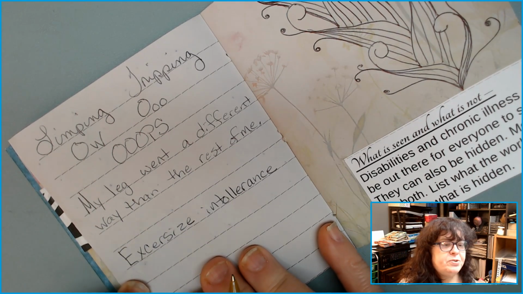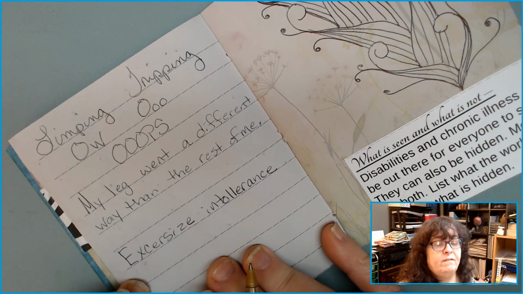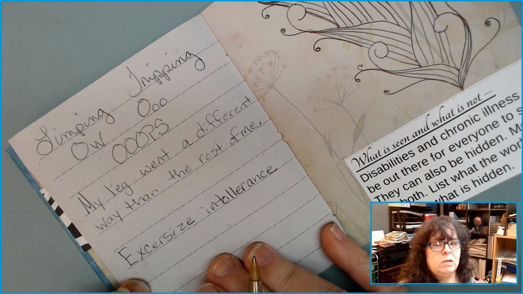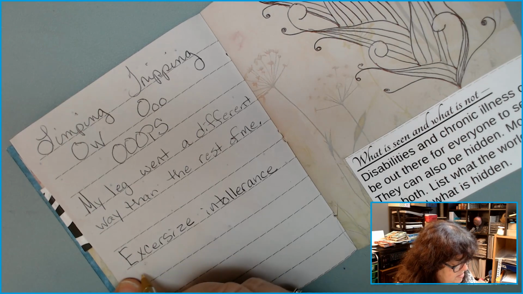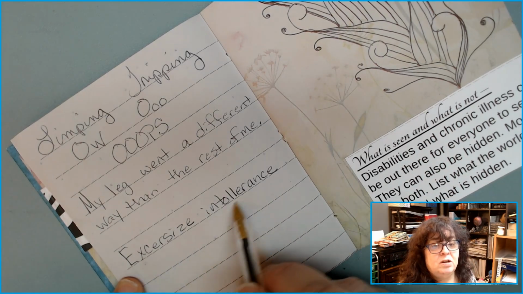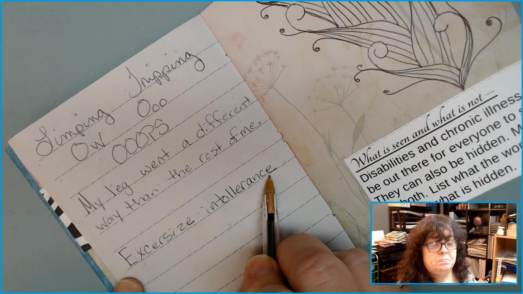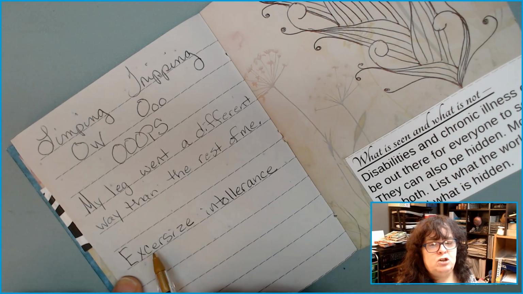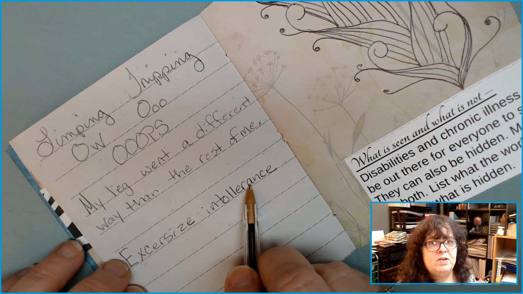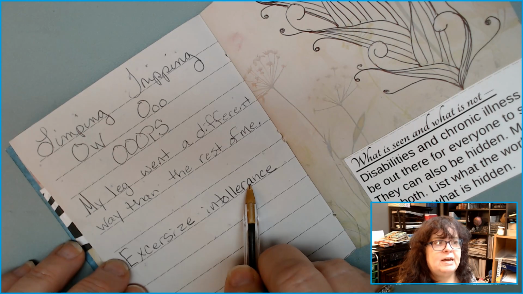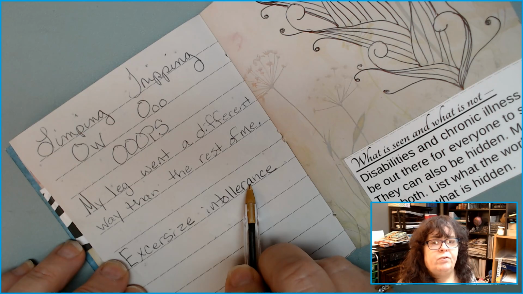So I have exercise intolerance. Pretty severe for me. In fact, I would say this is my most severe symptom. Because if I do too much in any given day, I can sleep for up to 3 days to recover.